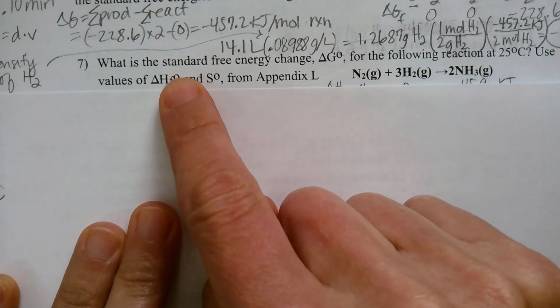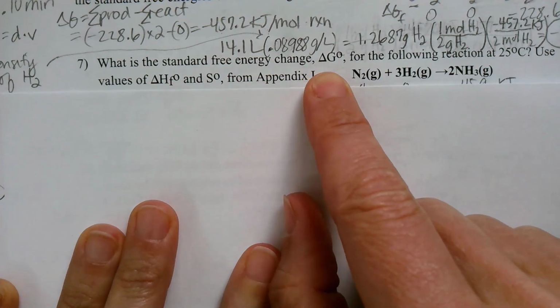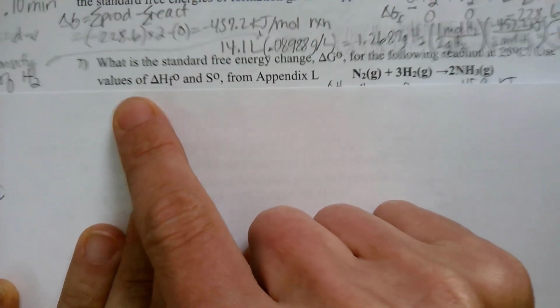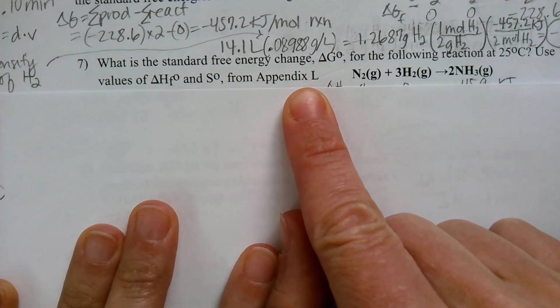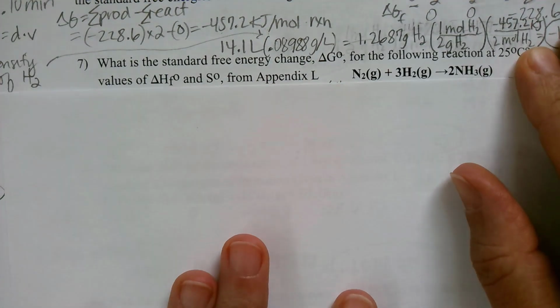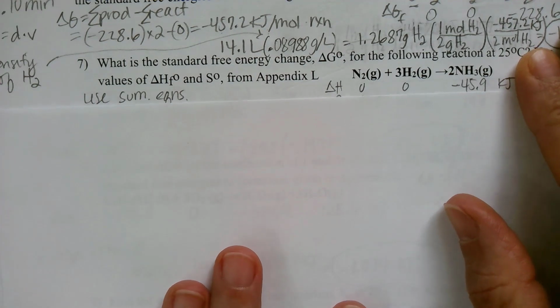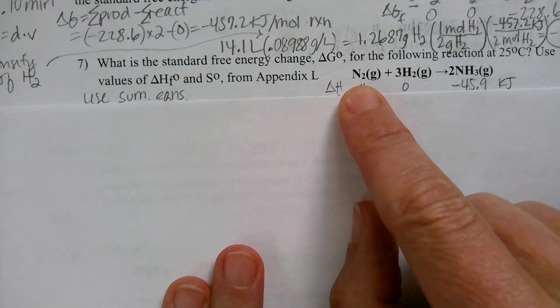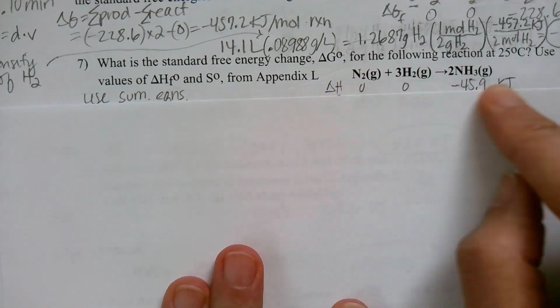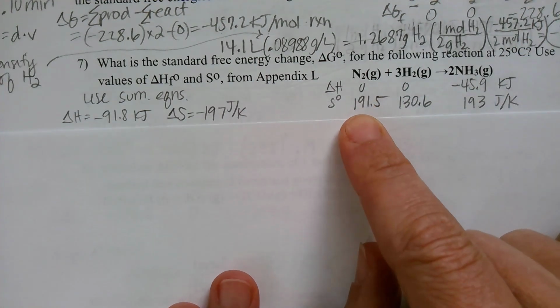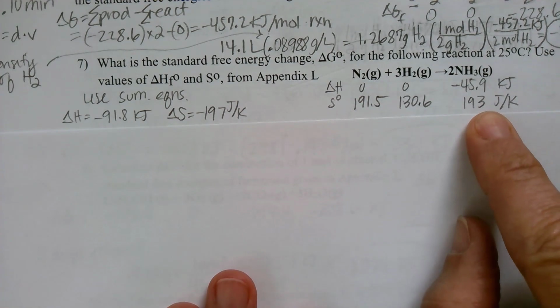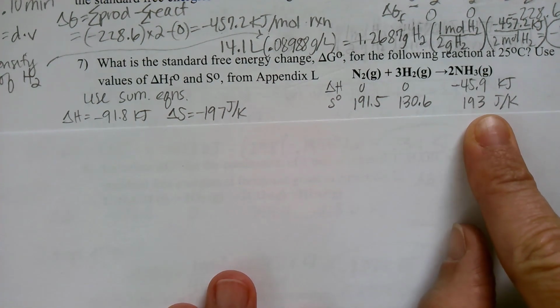Number 7 wants to know the standard free energy change delta G for the following reaction using values of enthalpy and entropy from the appendix. So I'm going to look up in the appendix and find the delta H values for nitrogen, hydrogen, and ammonia, and entropy values for nitrogen, hydrogen, and ammonia.